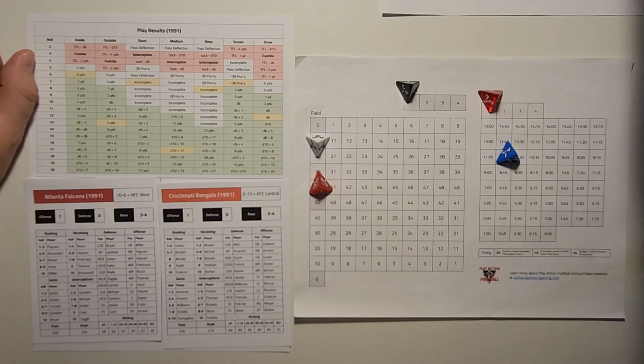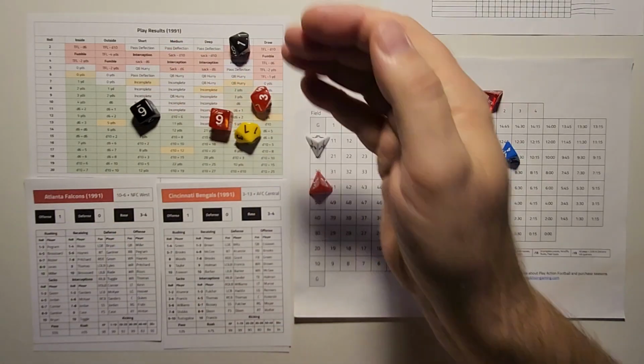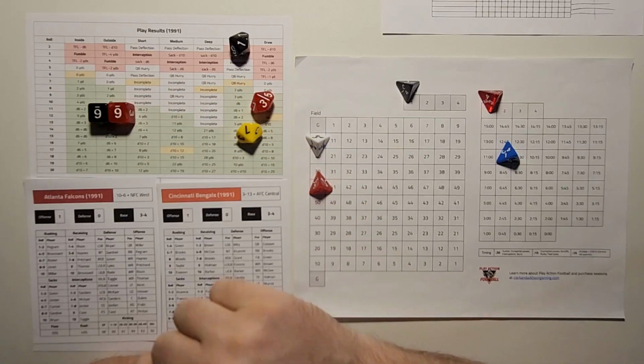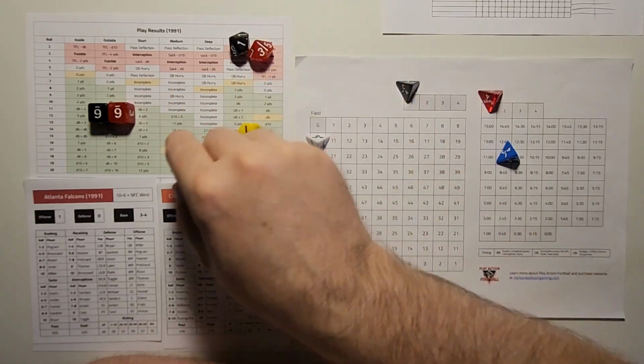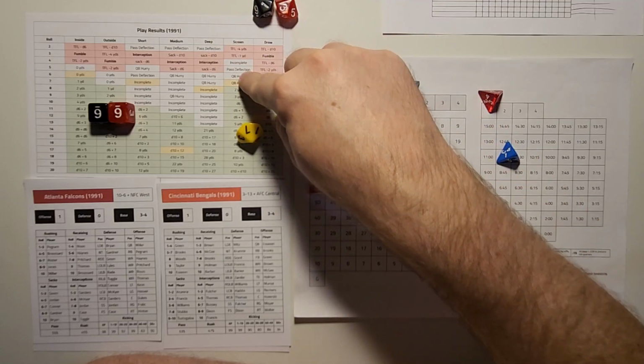Both teams came out and scored on their first drives, but they've had some difficulty scoring since then. All right, Atlanta on 1st down. Going to use the balanced offense for them as well. And we are at screen pass against the blitz. That'll be a 0, so that gives Atlanta a +1 overall. They need that. So 5 on a screen is going to be a pass deflection, you can see.